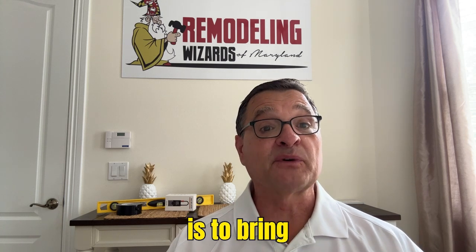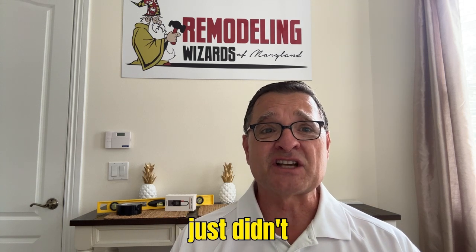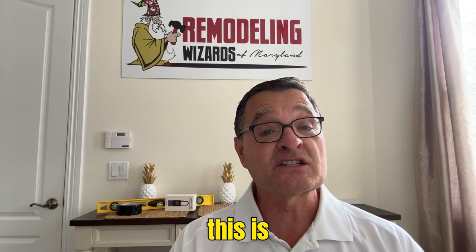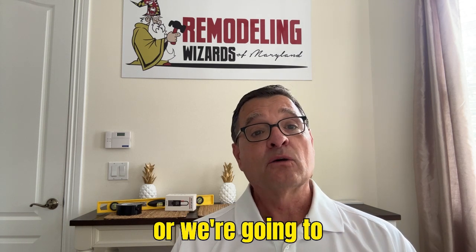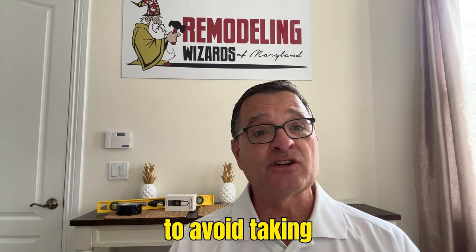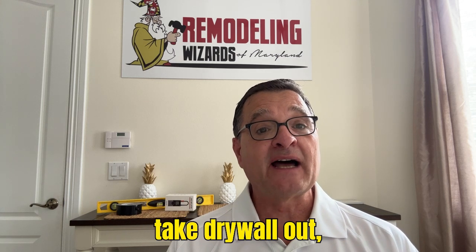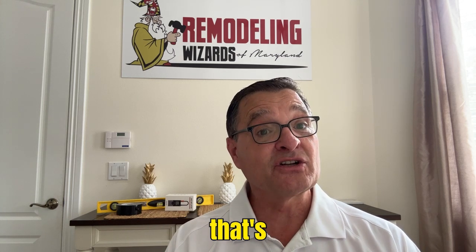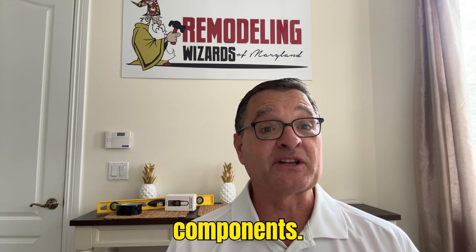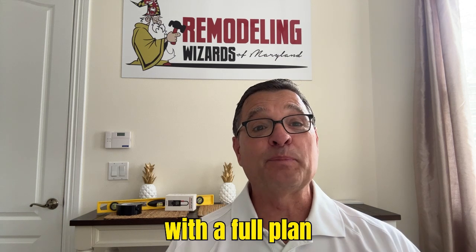The other thing we're doing is we're bringing our structural engineer in. There was some work done in the garage where the roof trusses just didn't look right. So the engineer is going to come in and either certify that this is passable to code, or we're going to have to do some repairs. And lastly, as much as we tried to avoid taking drywall out, the inspector said for sure we needed to take drywall out. Not the entire house, however, that's the good news. But we do need to take drywall out to show some of the structural components. So that's what we're doing this week, and hopefully we'll be able to come up with a full plan after we're finished this week.